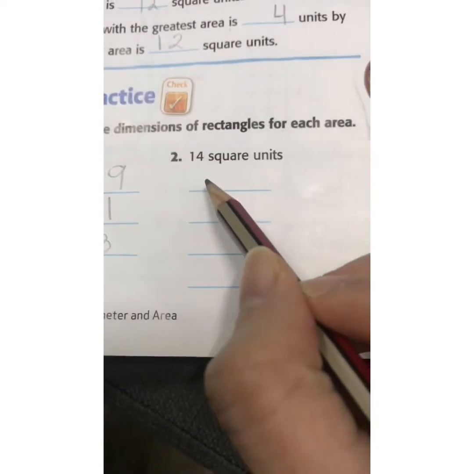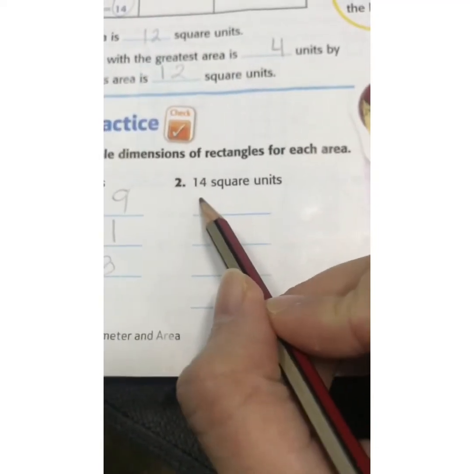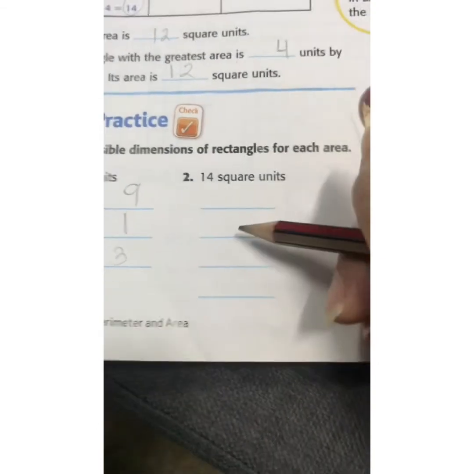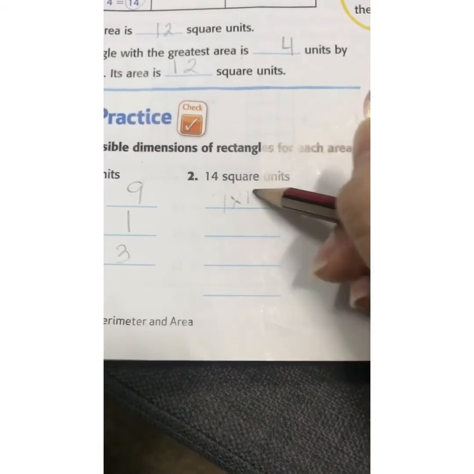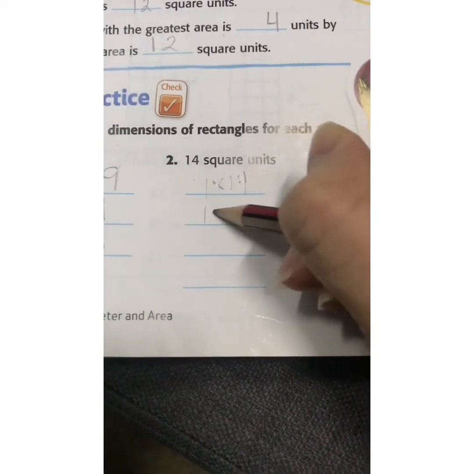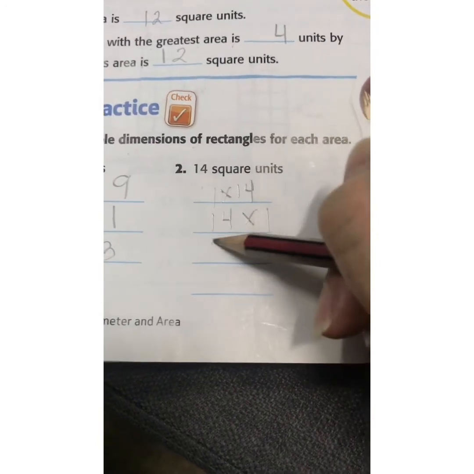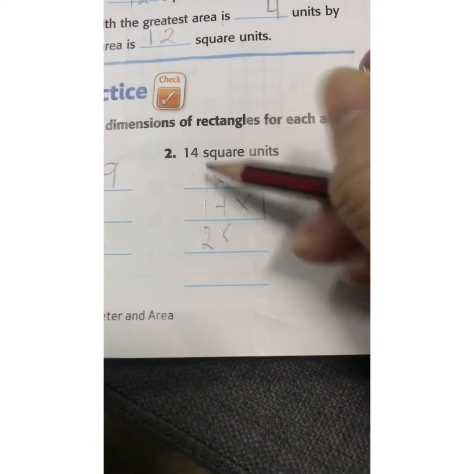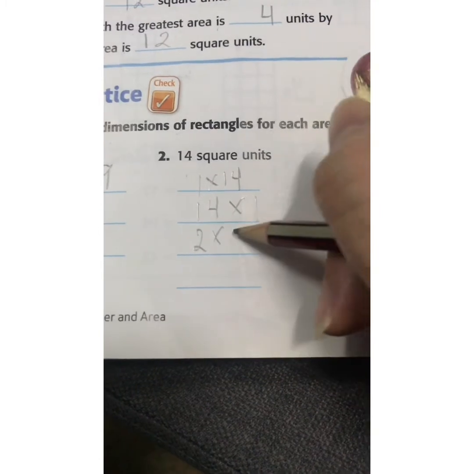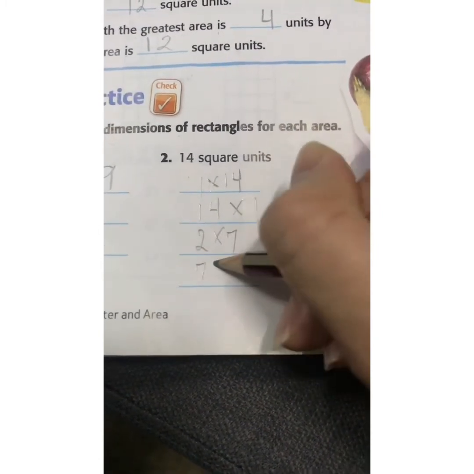Okay, next they're asking what are the length and width that will give us an area of 14. So let's start with 1 and 14. And then again, switch your places, 14 and 1. Then 2 and what will give us 14? 2 and 7. Or 7 by 2.